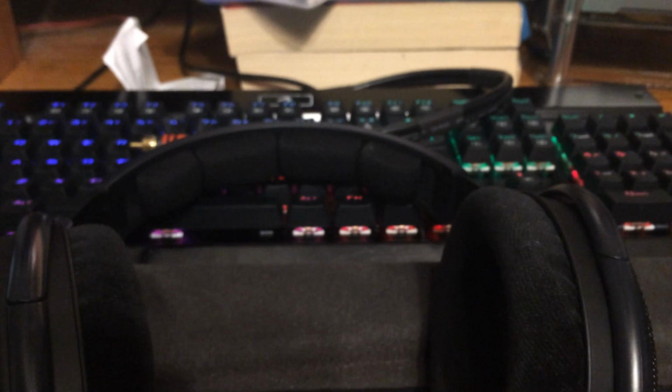But yeah, I think that's a pretty good rundown of my audiophile setup. Not the best, but definitely better than average.